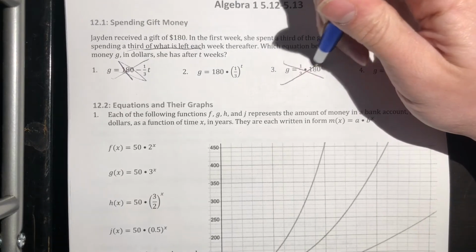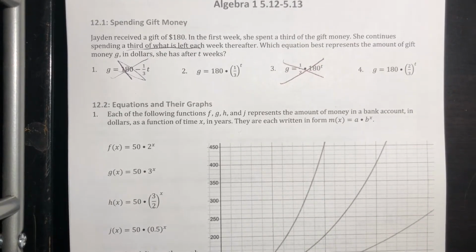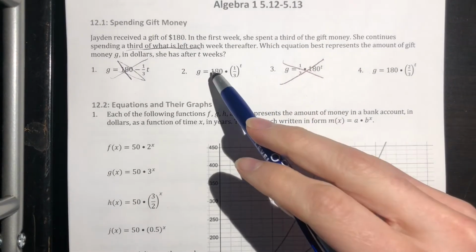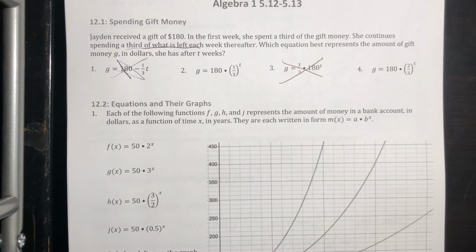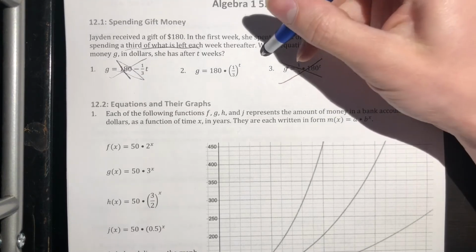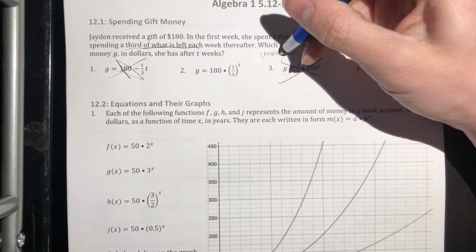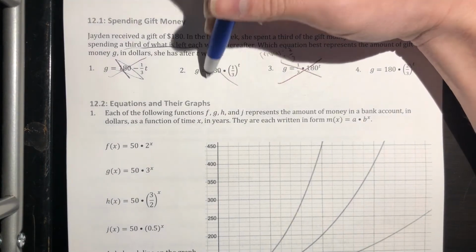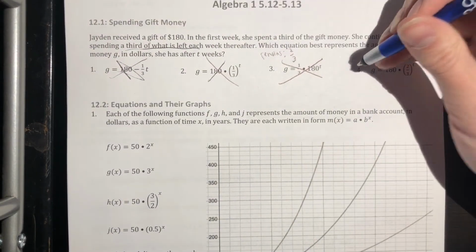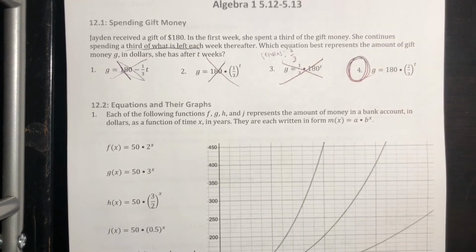That would be amazing for her money, but it's not. So we're left between 2 and 4. And she spends a third of what's left, so really what remains of her money is 2/3. So we want to make sure that we cross off 2. But 2 is the best wrong answer there, but 4 is really the only one that matters.